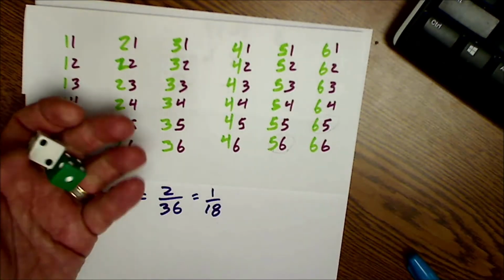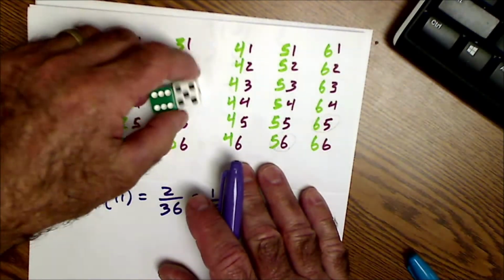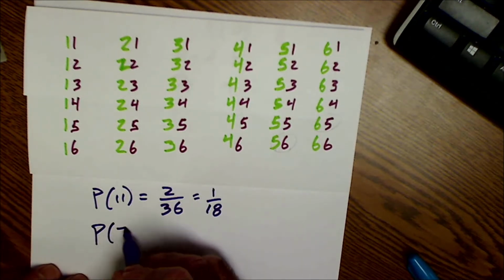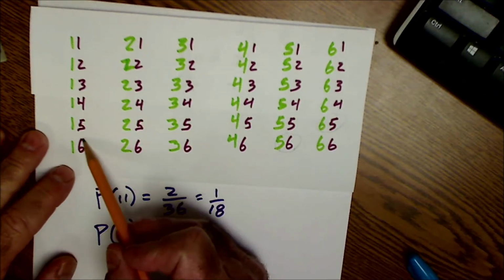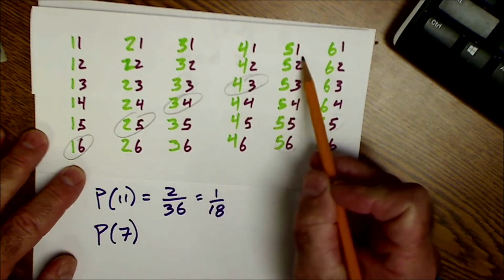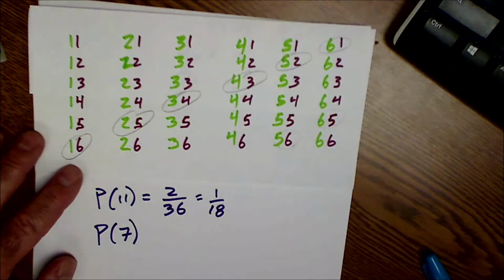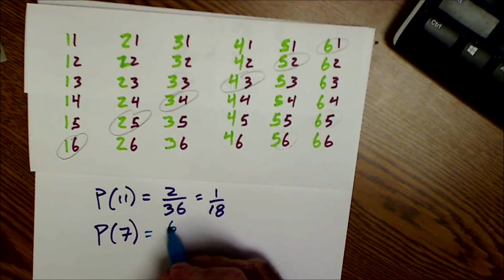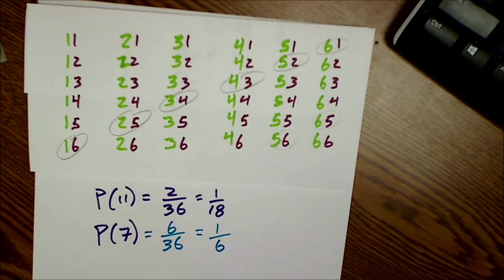What's the probability I take 2 dice and I throw them and I get a 7? Well, pretty unlikely to get 11 twice in a row. So what's the probability I get a 7? Well, I've got to figure out how many 7s there are, and there are a lot of ways to get a 7. I get a 1 and a 6, a 2 and a 5, 3 and a 4, 4 and a 3, and so forth. So there's 1, 2, 3, 4, 5, 6 ways to get a 7. So the probability of getting a 7 is 6 out of 36, or I could reduce that to 1/6.